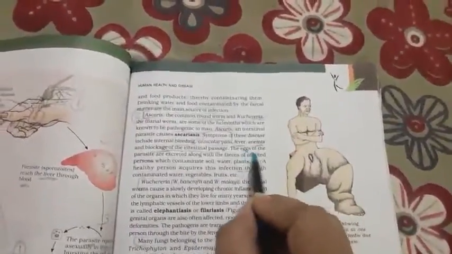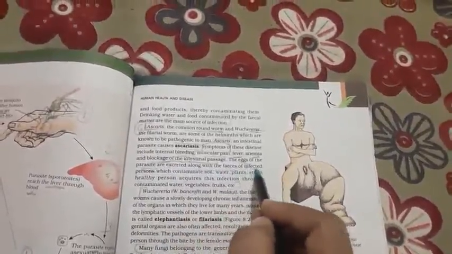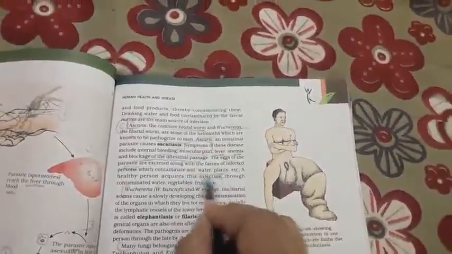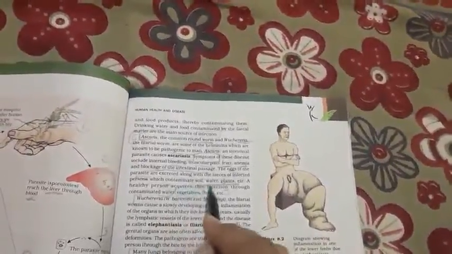Sixth, eggs of the parasite are excreted along with the feces of an infected person, which contaminate soil, water and plants. A healthy person acquires this infection through contaminated water, vegetables or fruits. Clear? Wash vegetables and fruits daily.